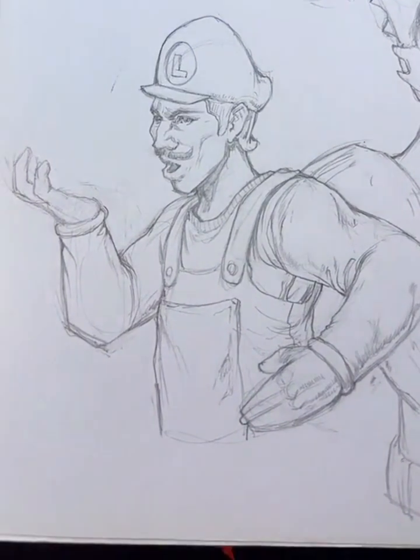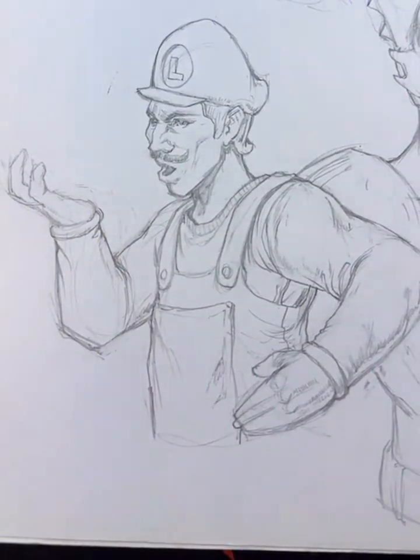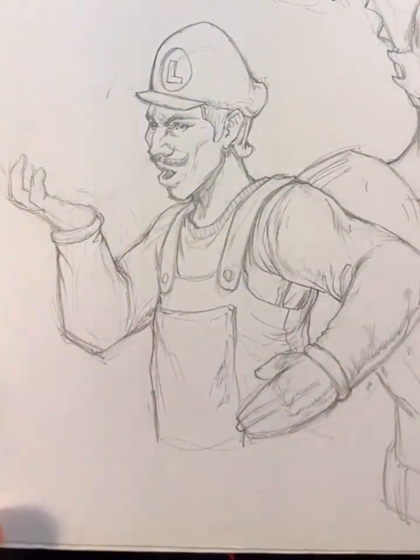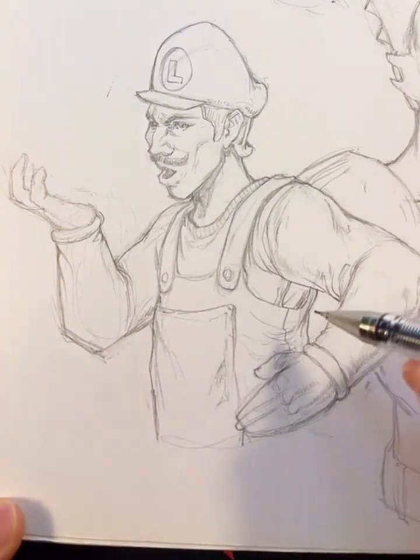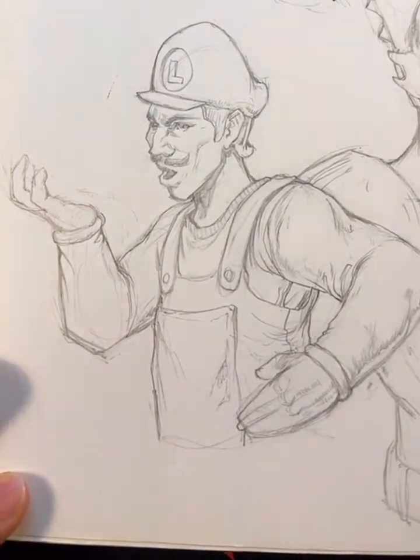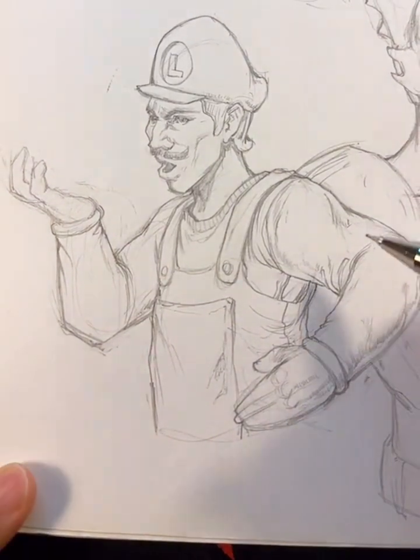I'm going to talk about a couple of things. I'm inking Luigi here, and I'm going to teach you a little bit about drawing right now. I want to talk about clothing and how that works, and a lot of people's fear of clothing in general. So we're just going to talk about clothes.